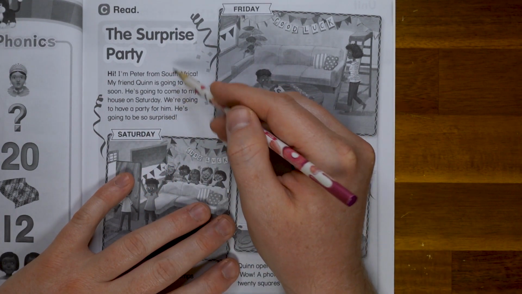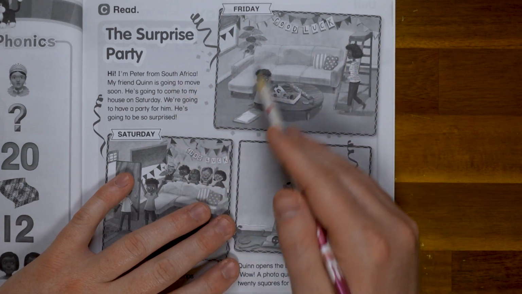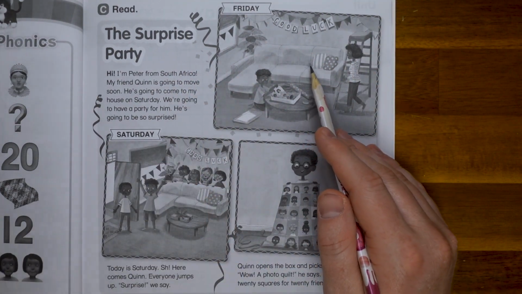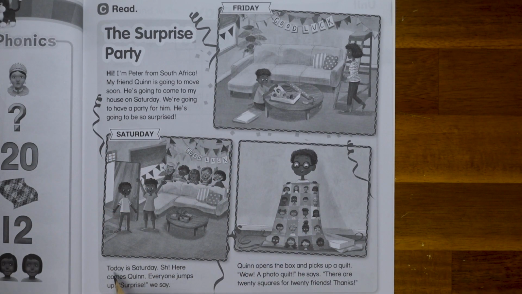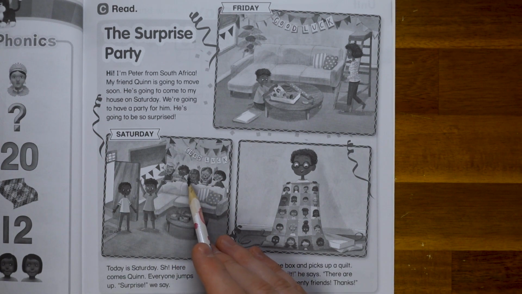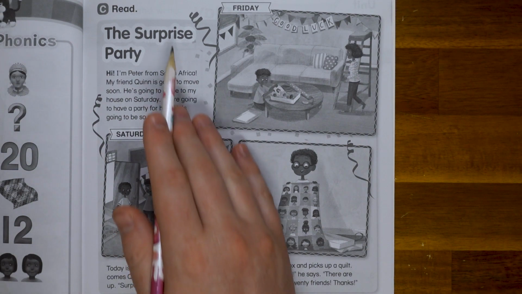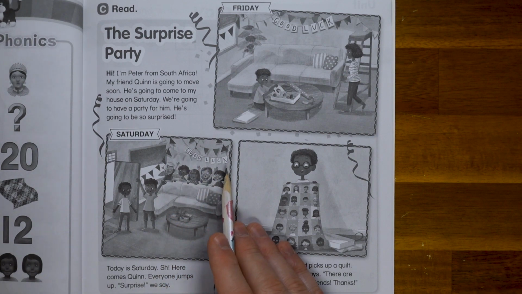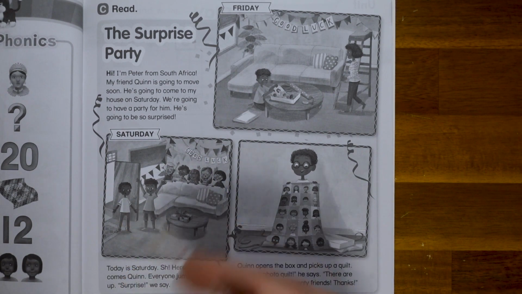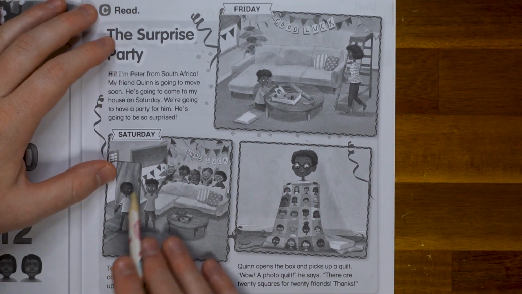So right now Peter's talking, it's before Saturday, so this is Friday. Peter's talking about it. And now it changes to Saturday, and Peter's still talking. Today is Saturday. Shh! Here comes Quinn. Everyone jumps up. Surprise! We say. Okay, so this is Quinn, and everybody has come and jumped out and said surprise. So it's a surprise party. And look what they've written over here too. Good luck! Because they want him to have fun at his next place of living.